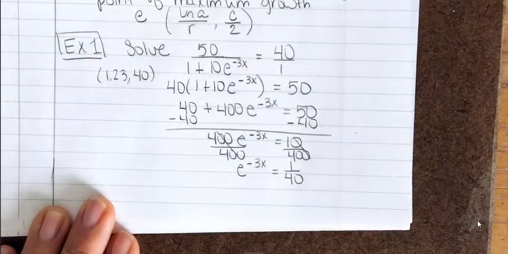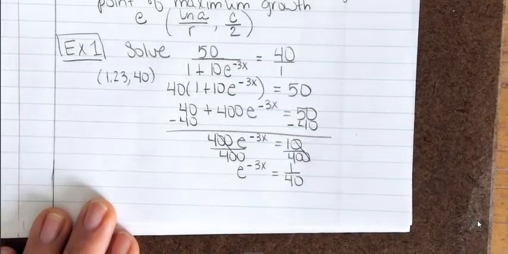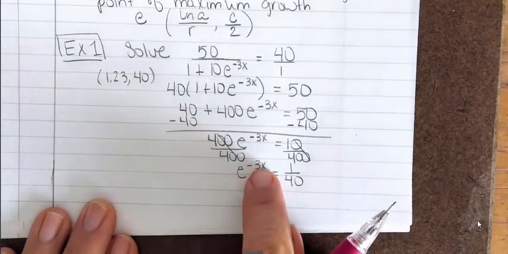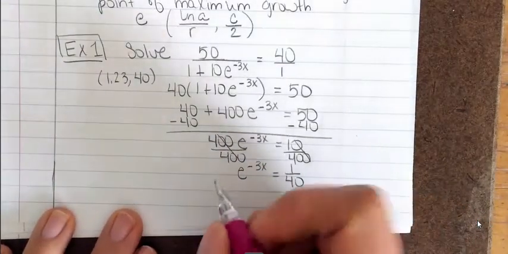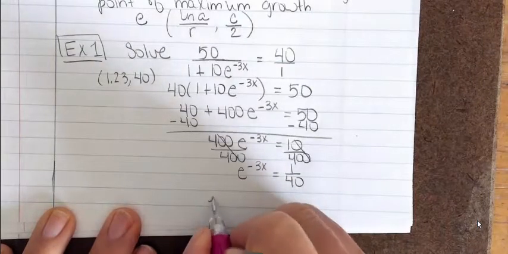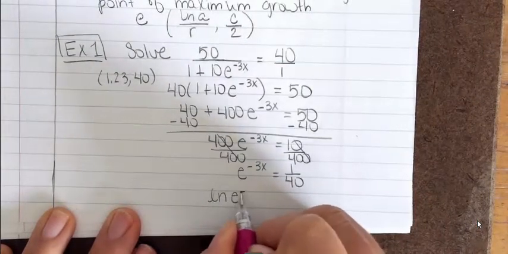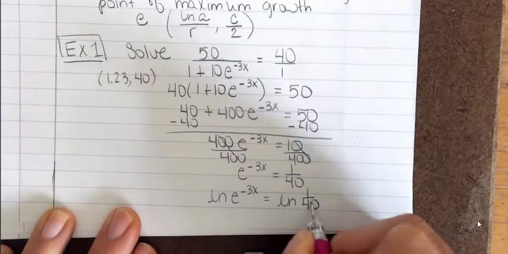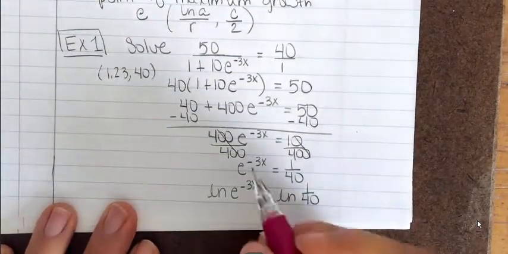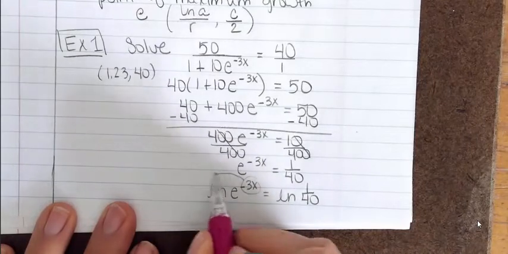Okay, and then the next thing, you have a couple options that you can do here, but if we took the ln of both sides, that would allow us to bring down that negative 3x. So that's what I'm going to do here. I'm going to go ahead and ln both sides. So I've got the ln of e to the negative 3x equals the ln of 1/40. Now this allows me to bring this down.